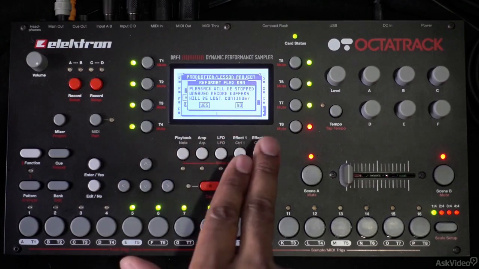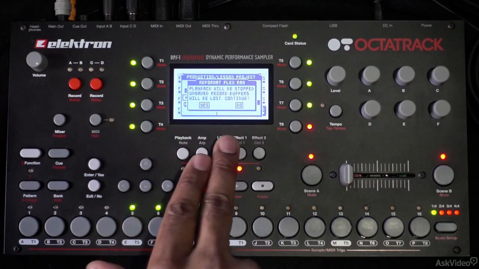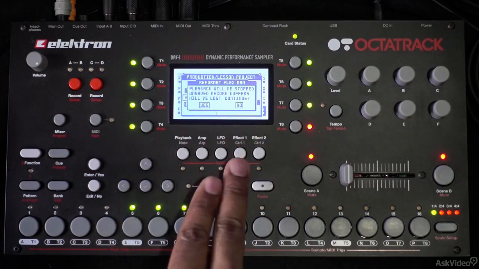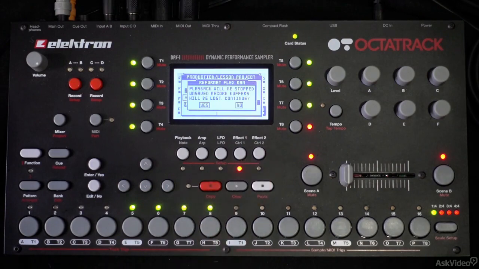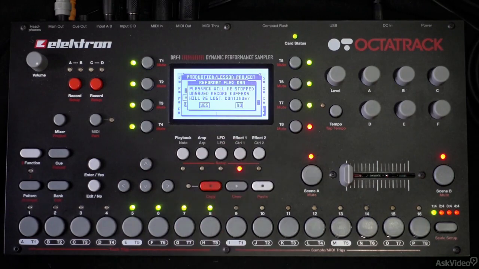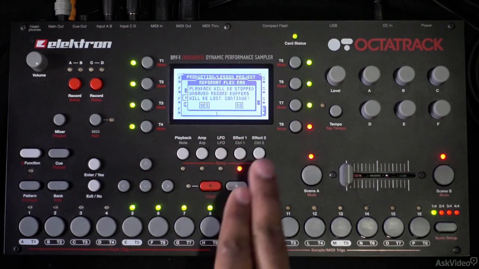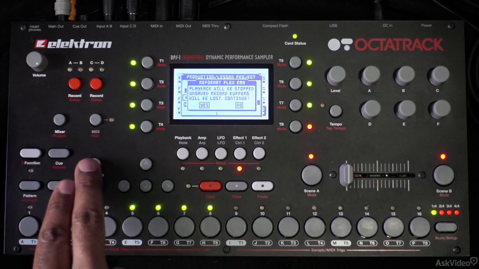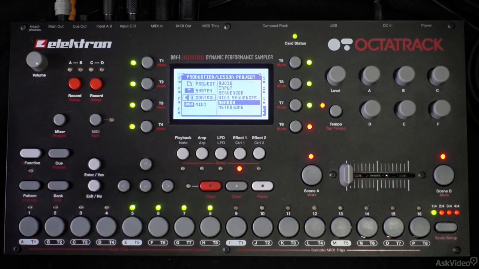I enabled dynamic recorders, and it's saying playback will be stopped. Unsaved record buffers will be lost. Continue. Thankfully, we hadn't sampled anything yet. Any samples that were recorded and stored in RAM, if I hadn't actually saved those yet, then they would get deleted because we're basically resetting how the track recorders are going to function. So just keep that in mind. This is totally fine for now. I will hit yes.